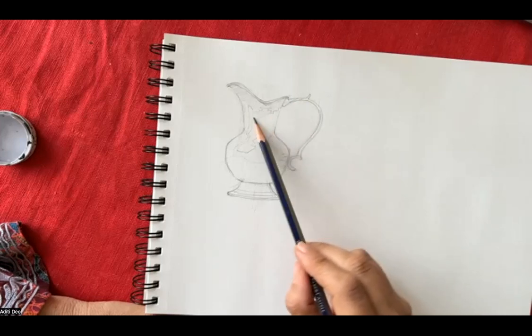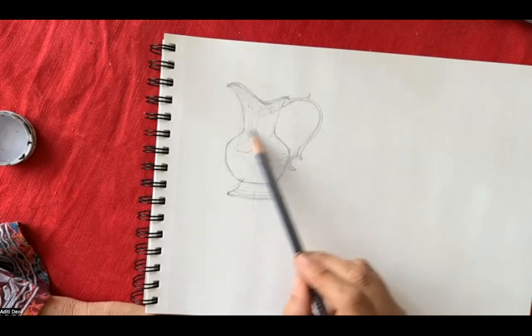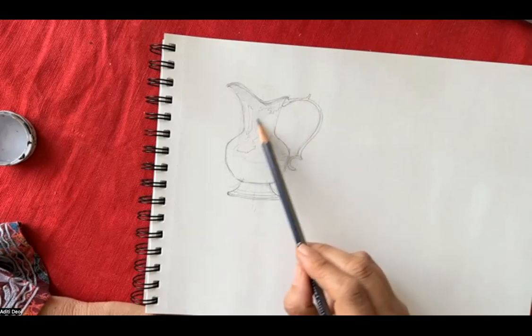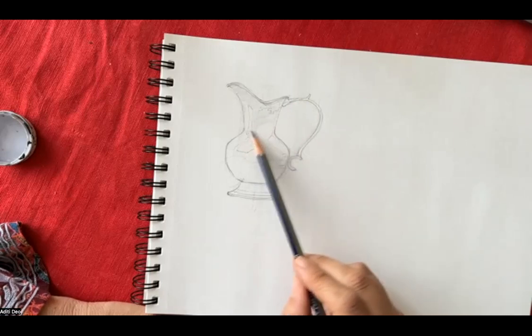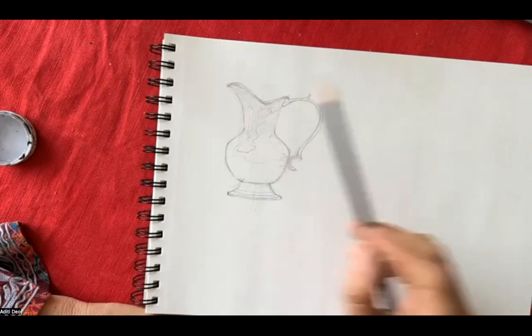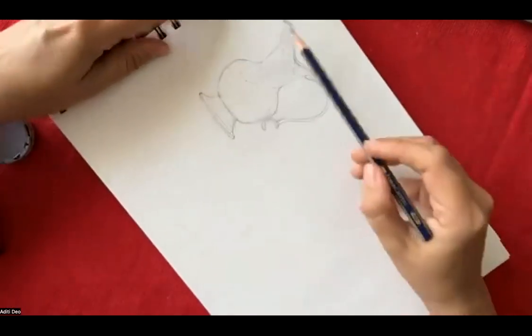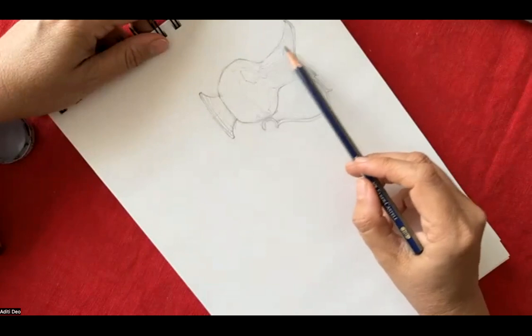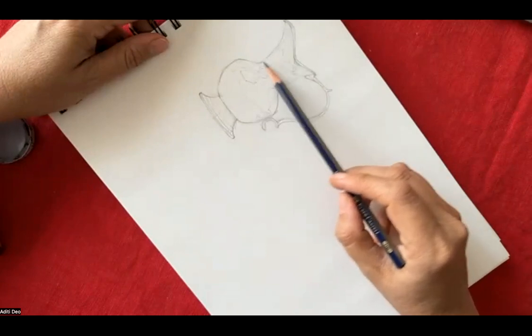And go over the dark spaces also. Now this is a quick way of rendering.